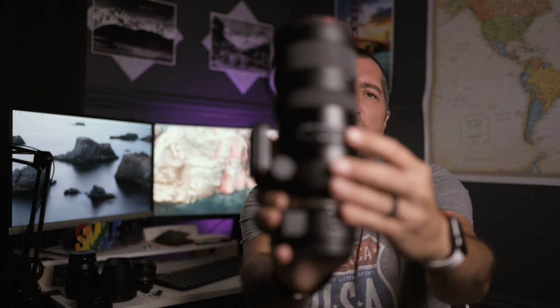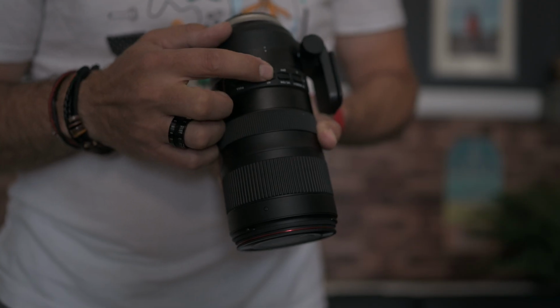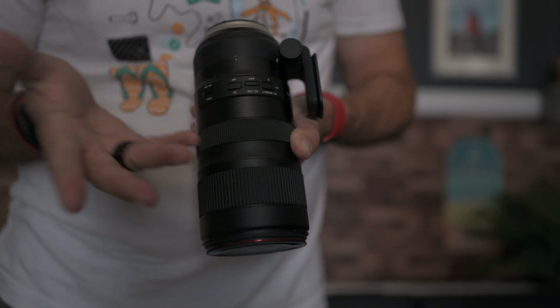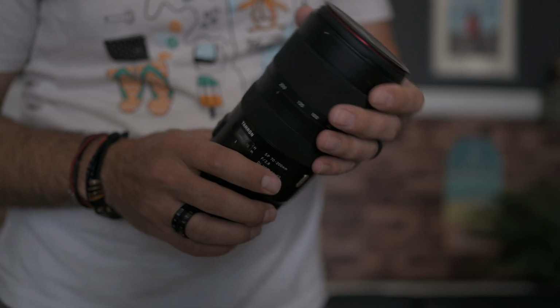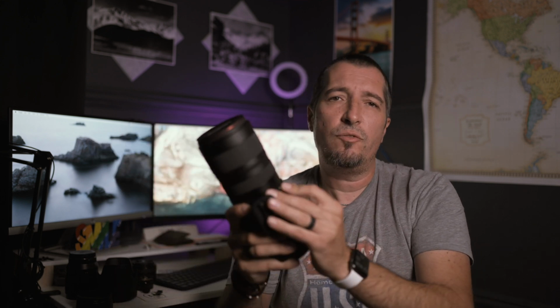Well, the thing that I wanted to say is that I really appreciate Tamron for putting all the options on this lens, these switches right here. One of them is obviously the autofocus/manual focus switch. The other one is the vibration reduction, or I think it's called vibration compensation or something like that. And the other one is the modes for the vibration compensation. It has 3 modes depending on the situation that you're shooting.